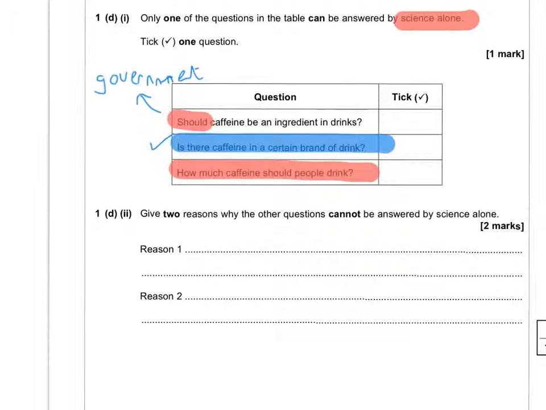And then give two other reasons why the other questions cannot be answered by science alone. Well, for that, we'd maybe be talking about it being some kind of ethical issue or a social issue. I think these are probably more social issues.